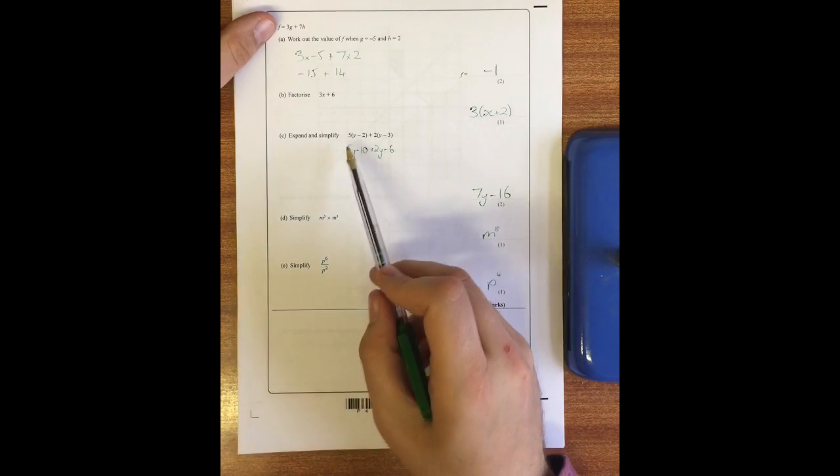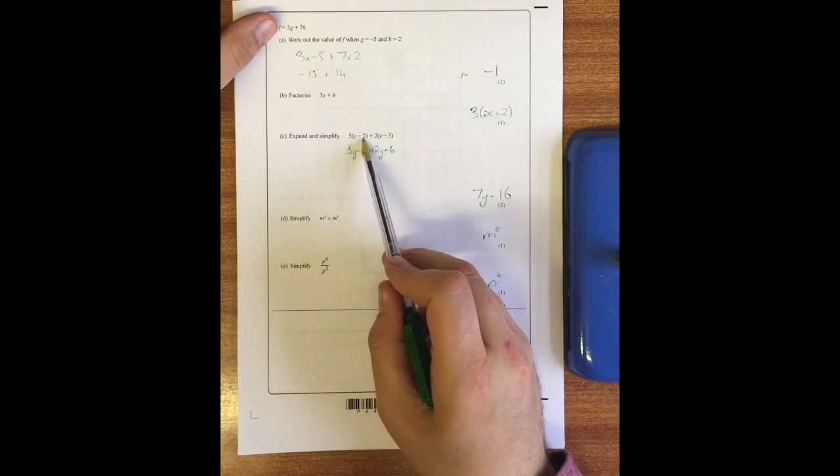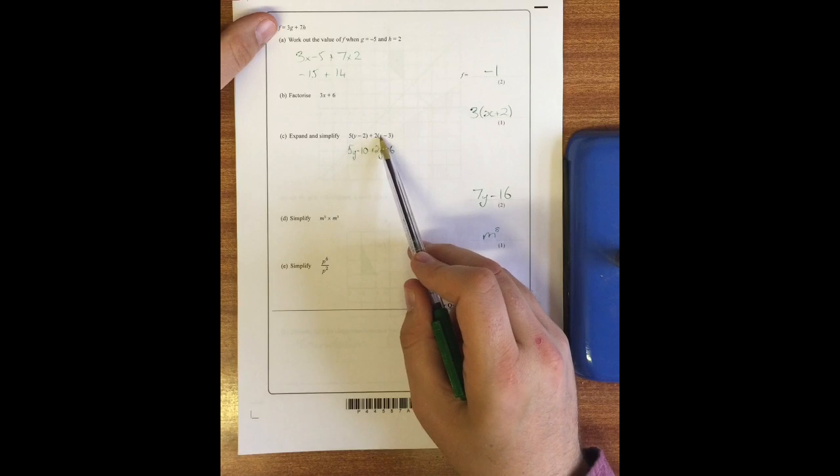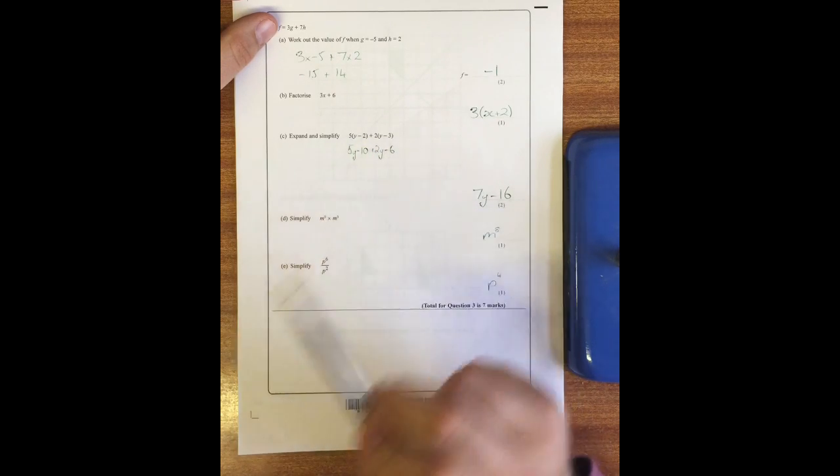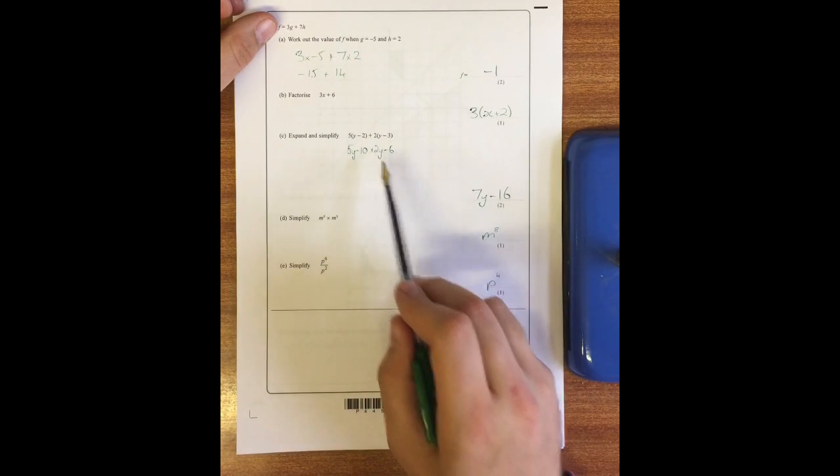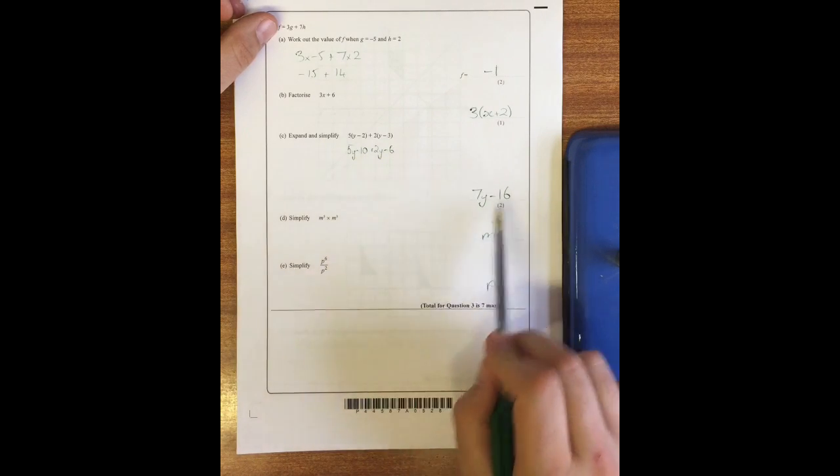Expand and simplify this. 5 times y is 5y. 5 times minus 2 is minus 10. 2 times y is 2y, and 2 times minus 3 is minus 6. 5y and 2y make 7y, and minus 10 and minus 6 gives you minus 16.